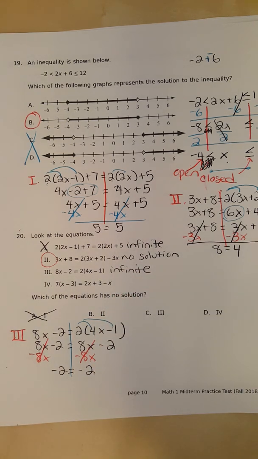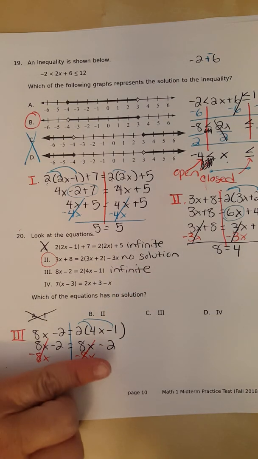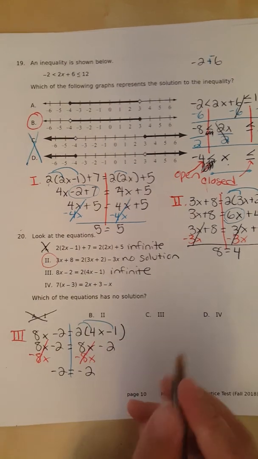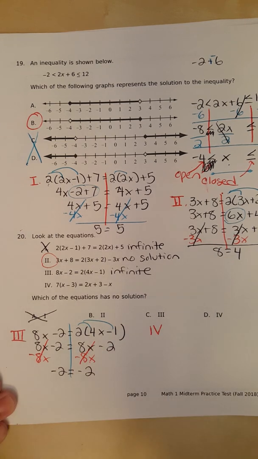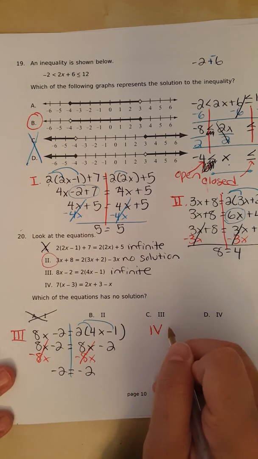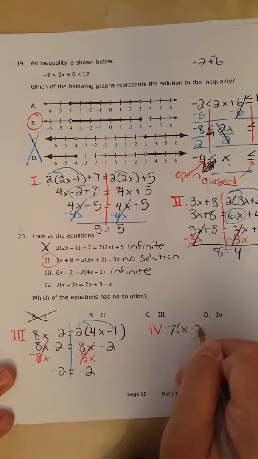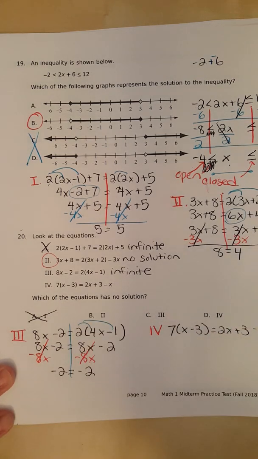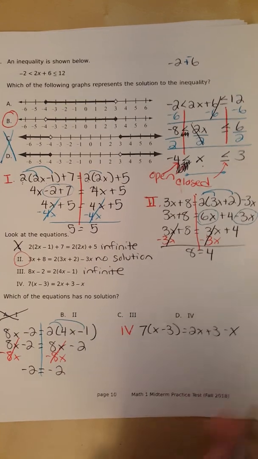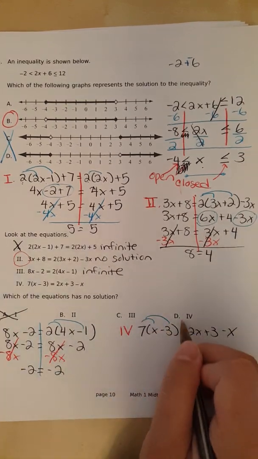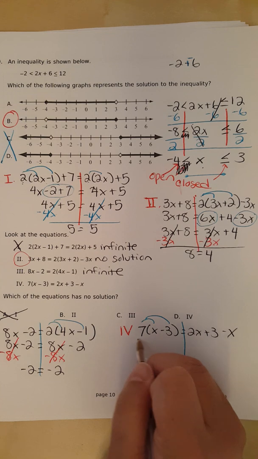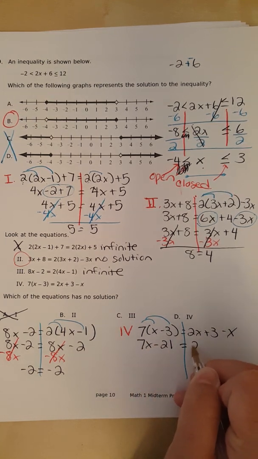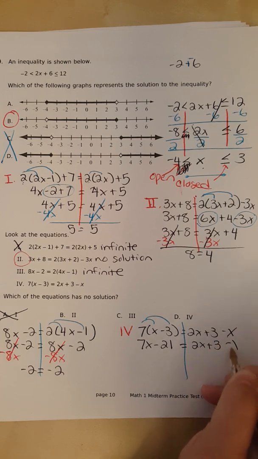So if you're noticing it's the same exact thing on both sides, even at this step, you automatically know it's going to be an infinite number of solutions. Let's check answer choice 4 here. So here I have 7 times x minus 3 equals 2x plus 3 minus x. And I'm going to start and I'm going to distribute. So that leaves me with 7x minus 21 equals 2x plus 3 minus x.